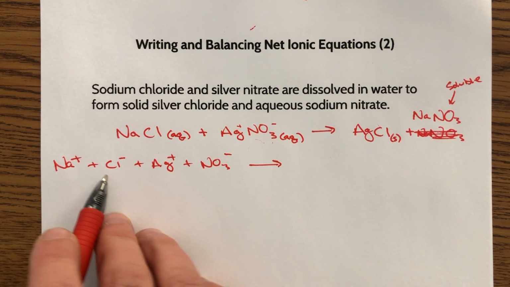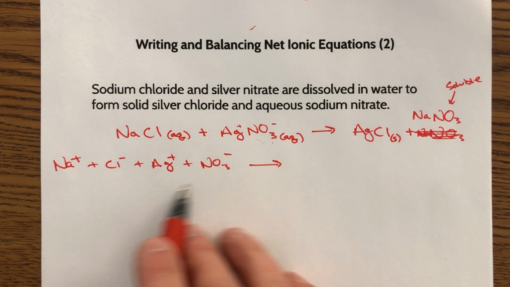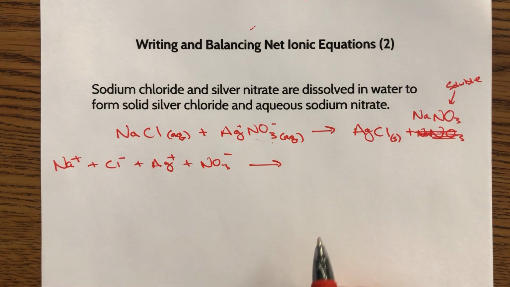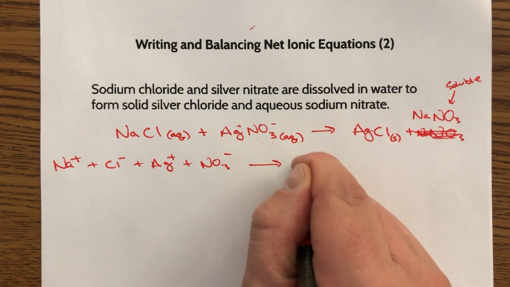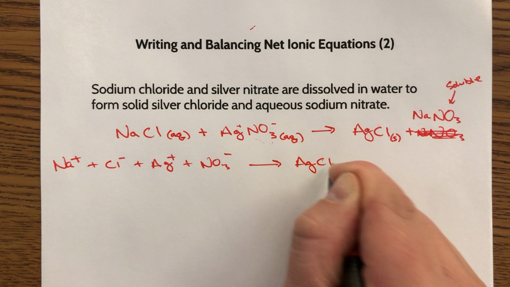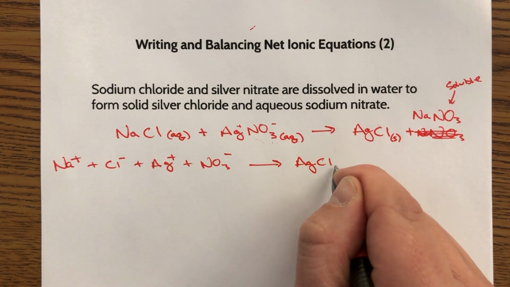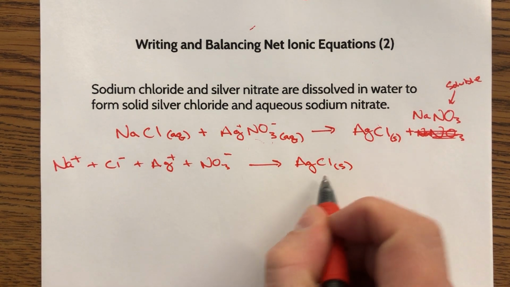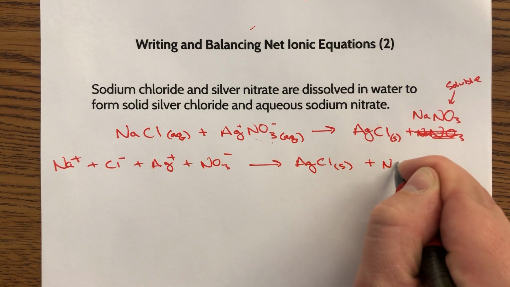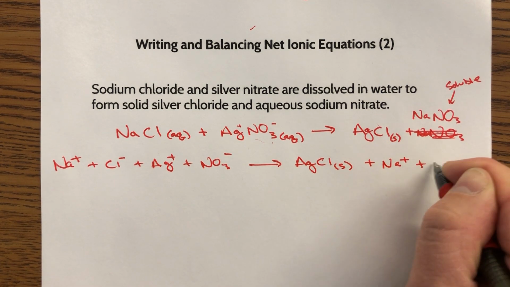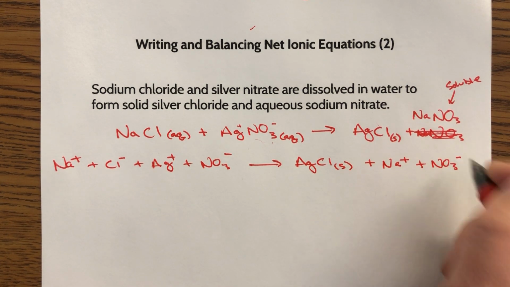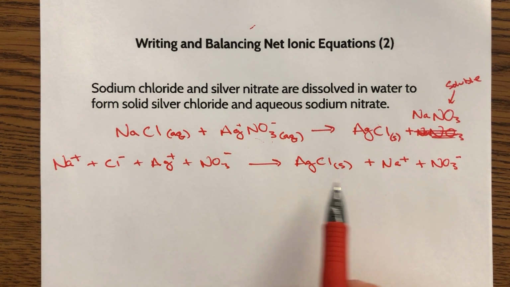They're going to be mixed together, and they're going to form these ions in solution, and they're going to form a precipitate of AgCl, silver chloride. It's going to be a solid precipitate, and we're going to have Na plus NO3 minus. So if we look here, what are our spectator ions?